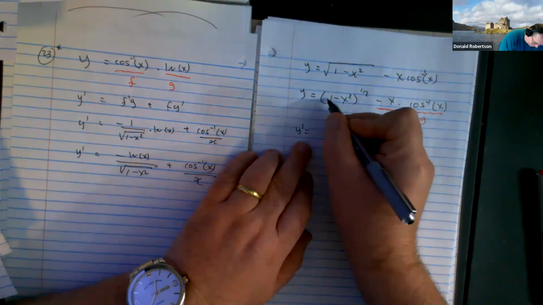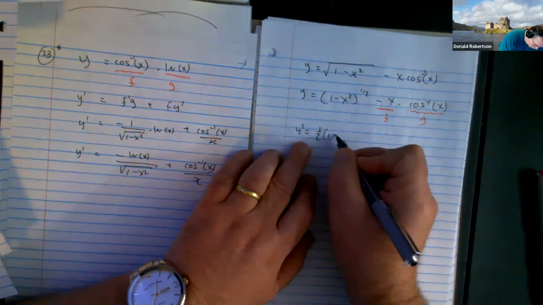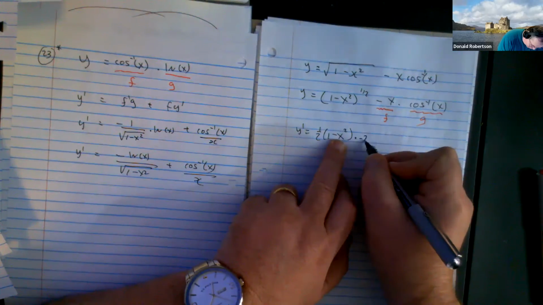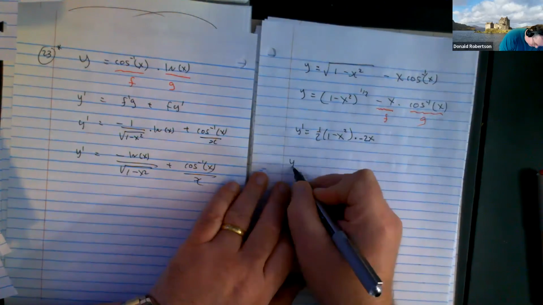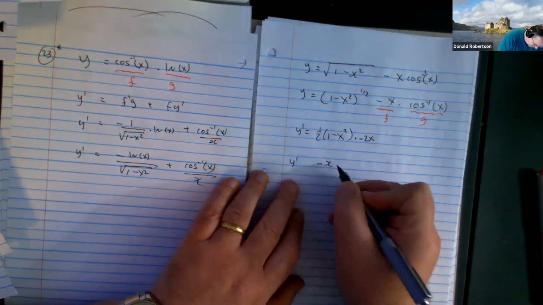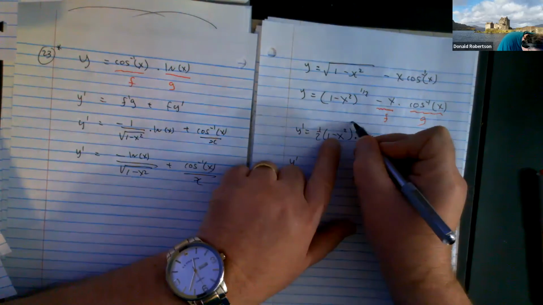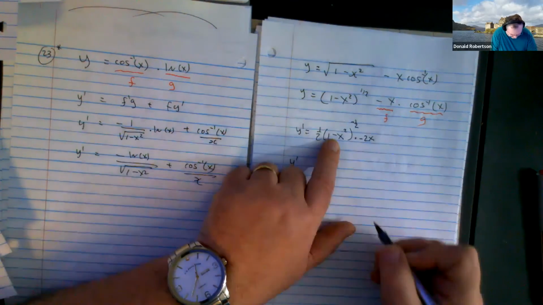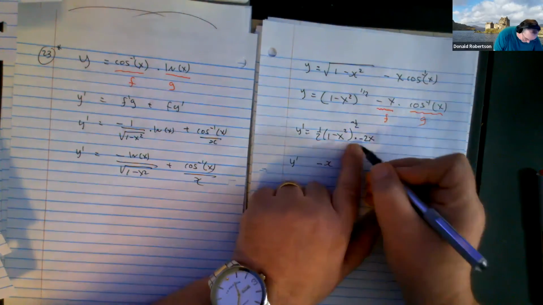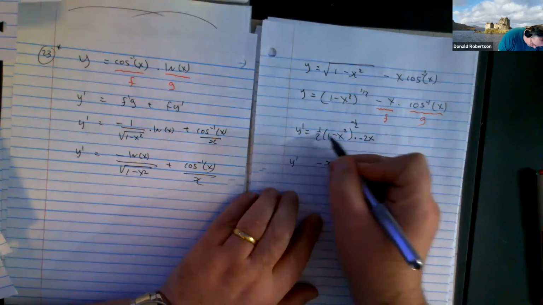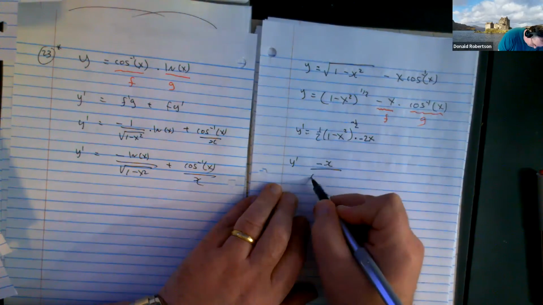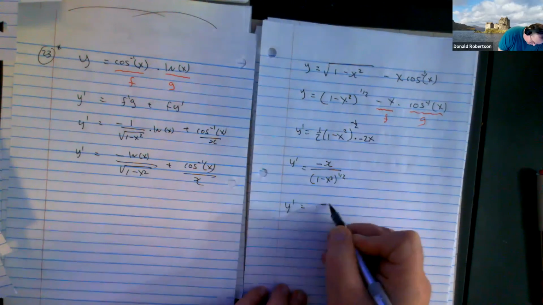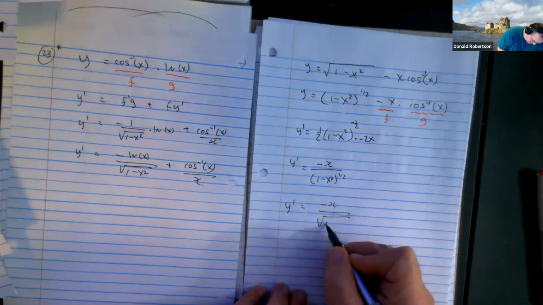this guy, something to the half is 1/2 (1 minus x squared) times the derivative of 1 minus x squared, which is negative 2x. And this, oops, to the power of negative a half, almost forgot, right? Multiply by the power, reduce it by 1, times the derivative of that. These cancel out and get x. This guy goes downstairs. And then this becomes that.